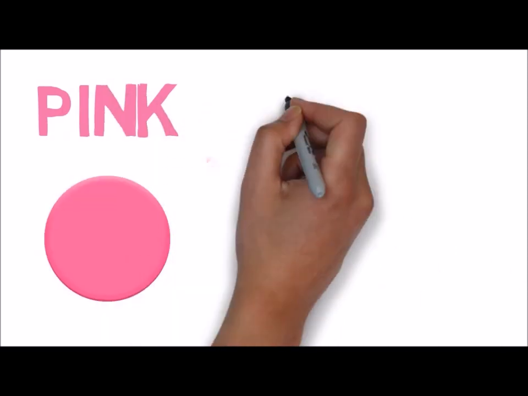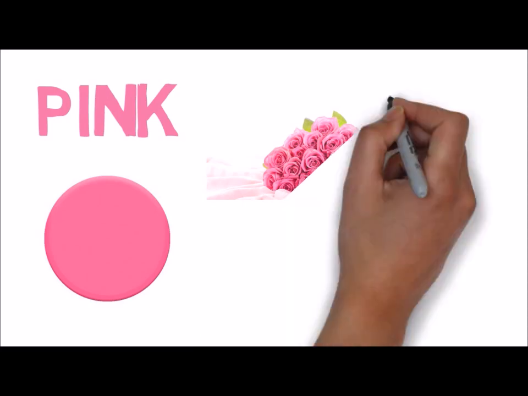Pink. A pink color ball. You will see pink color in pink rose flower and lychee.